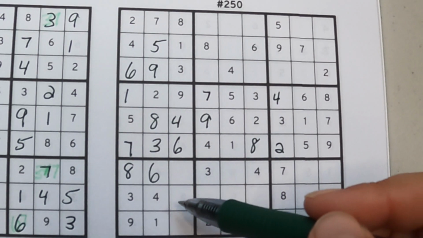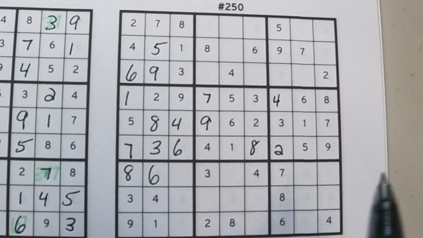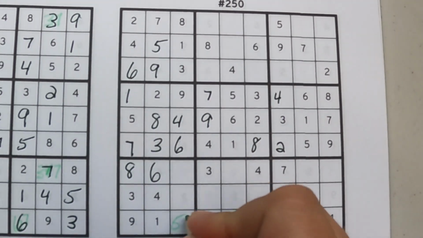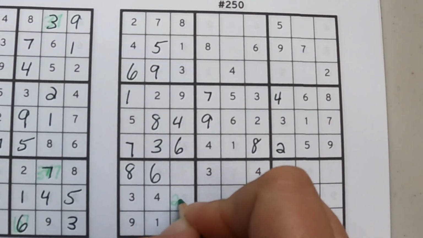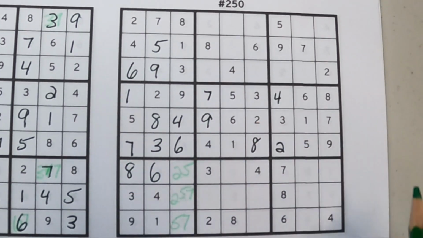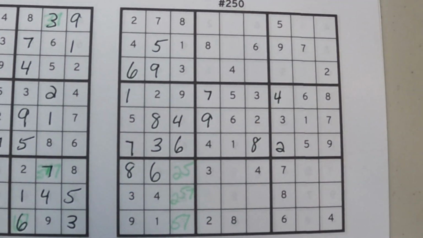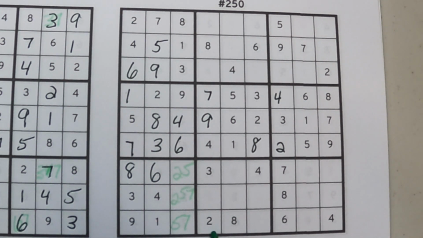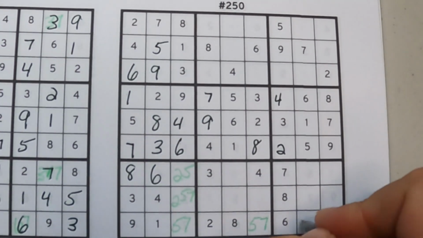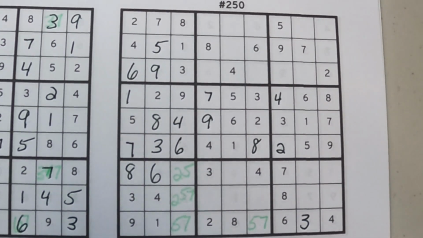For this box now, we're missing 2, 5, and 7. We've got a 2 here, so 5, 7, no help here, 2, 5, 7, and a 7 here, so 2, 5. If we look at this bottom row, we're missing 3, 5, and 7. We've got a 3 here, so 5, 7, so that means our 3 has to be here.